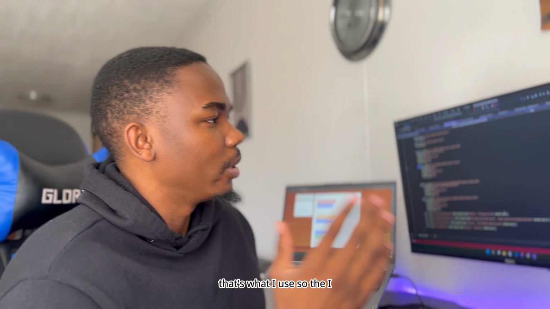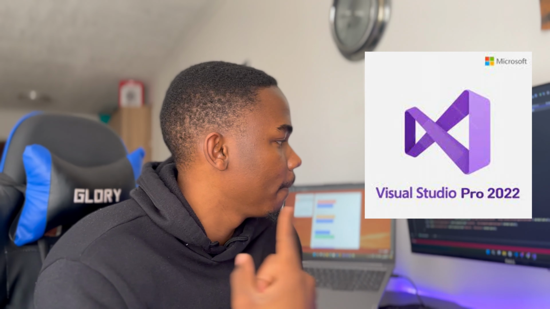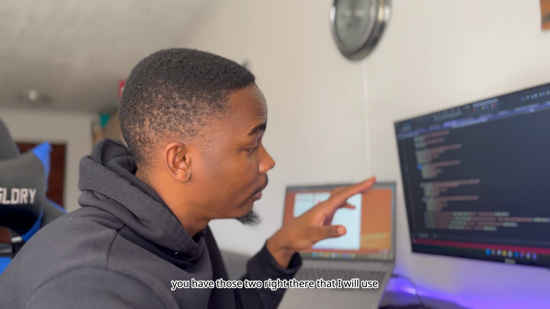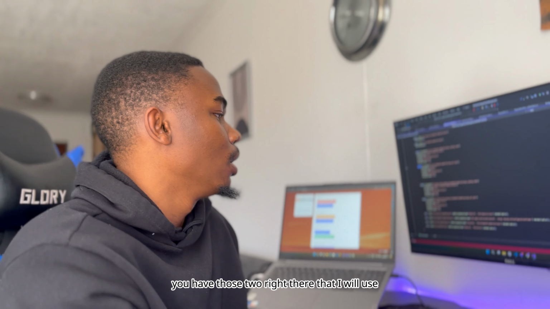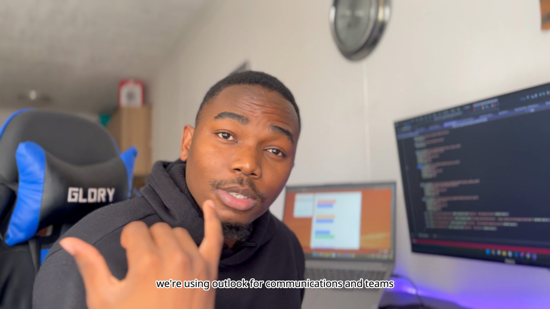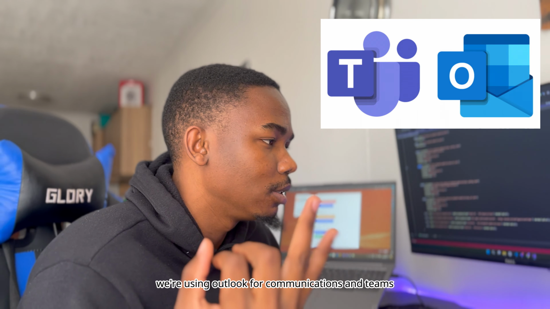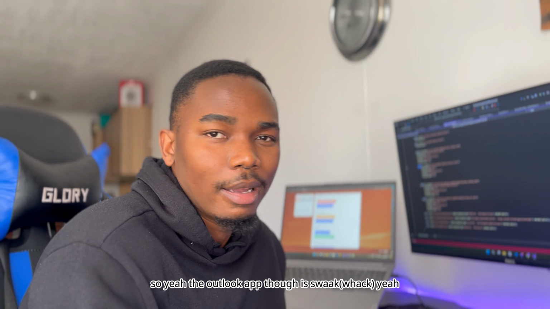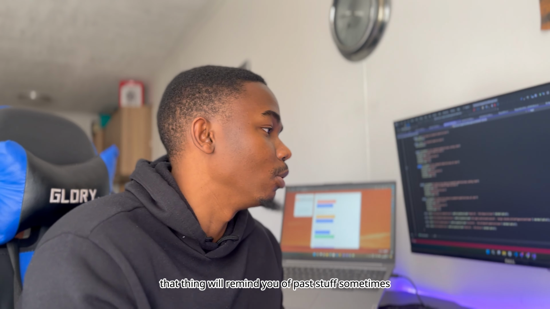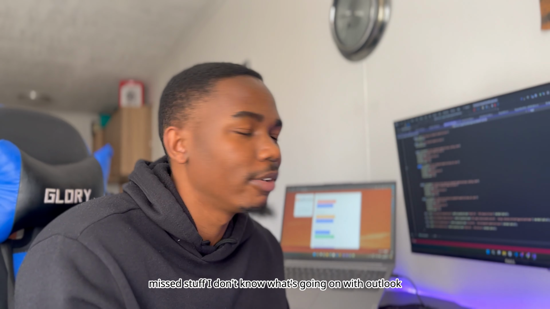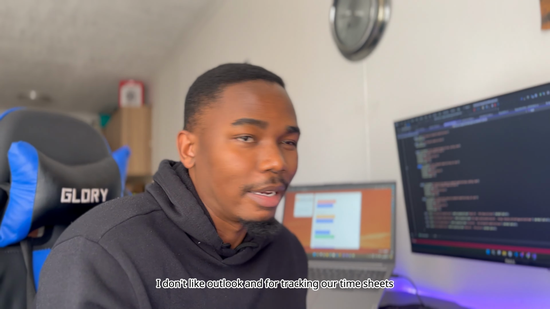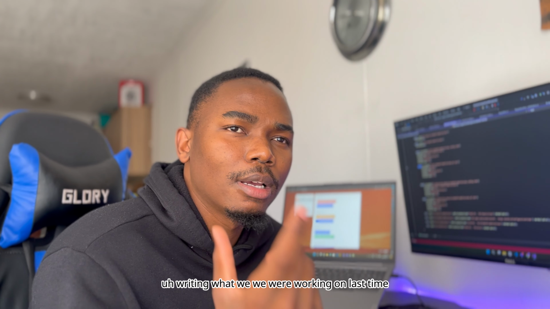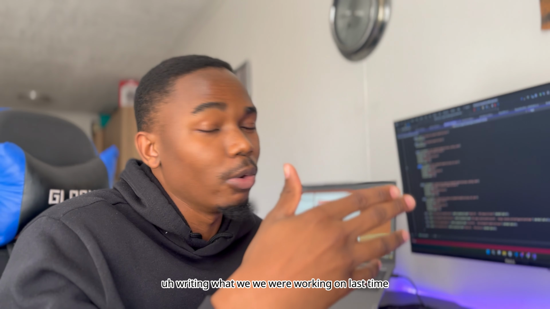That's what I use. So the IDE is Visual Studio and then Visual Studio Code for the front end. So as you see, most of the time you have those two right there that I will use. As a Microsoft partner, we're using Outlook for communications, and Teams. So yeah, the Outlook app though is swag. Yeah, I don't like that thing. That thing will remind you of past stuff, sometimes missed stuff. I don't know what's going on with Outlook. I don't like Outlook.